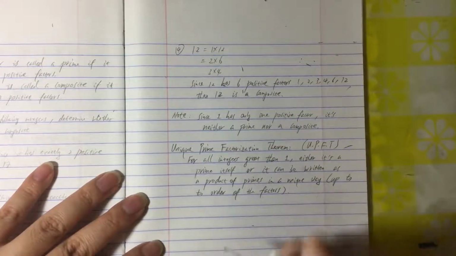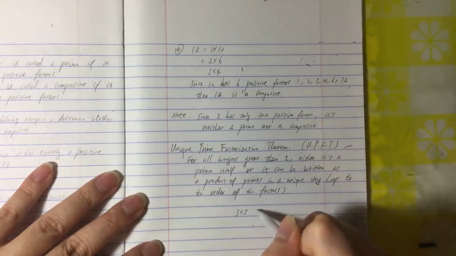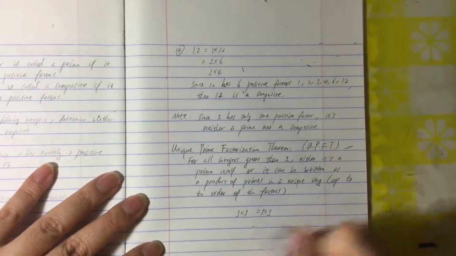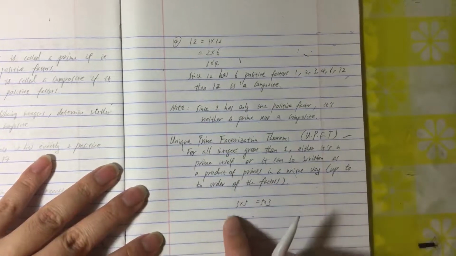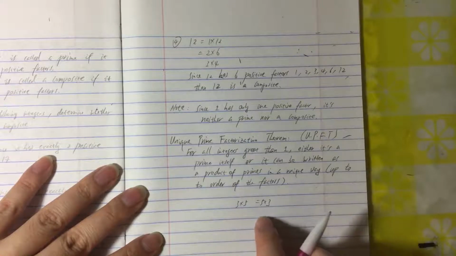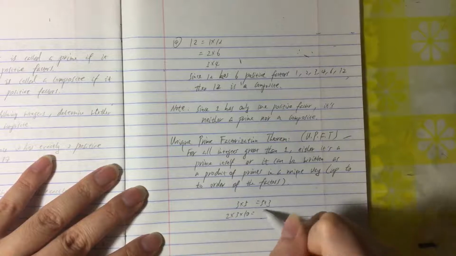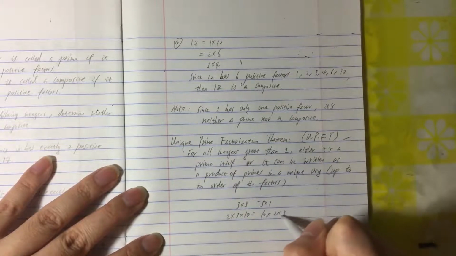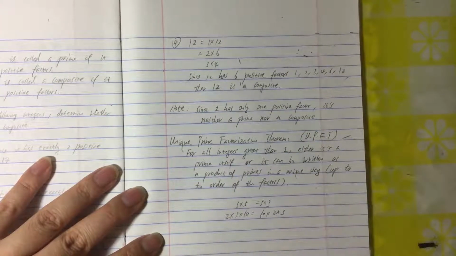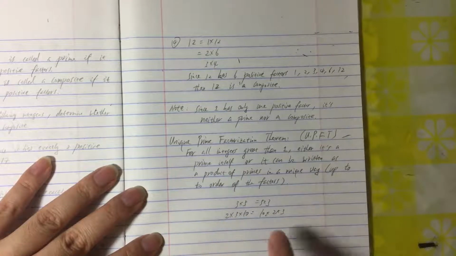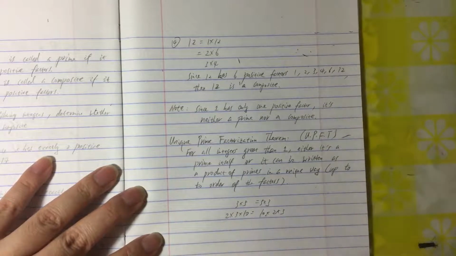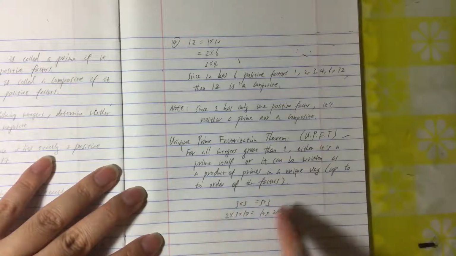We don't care about order means we consider 3 times 5 to be, in a sense, 5 times 3. 2 times 3 times 10 is in a sense 10 times 2 times 3. That's what it means: up to order of primes, up to order of factors.